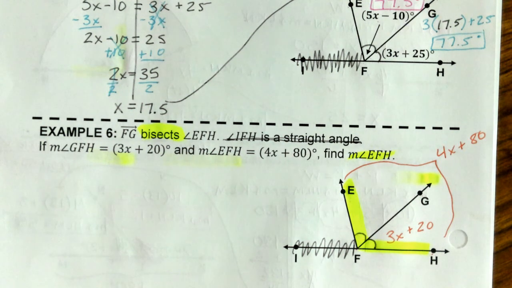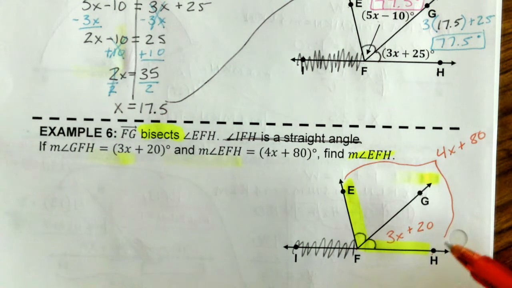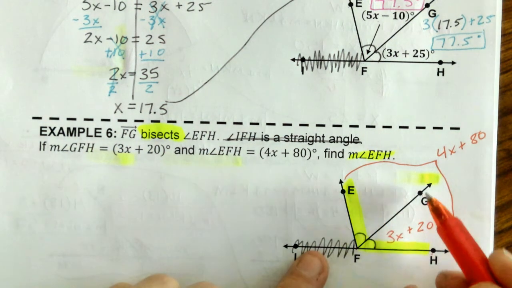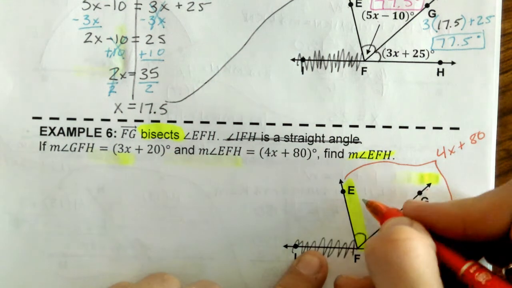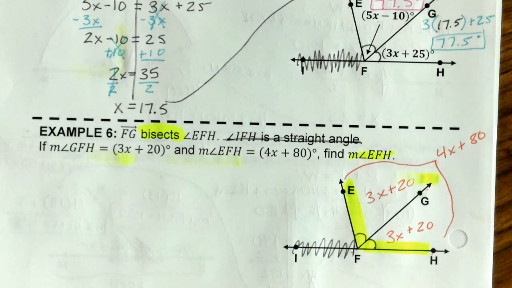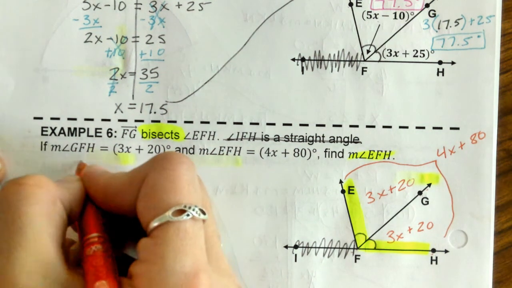What you got, Gabriel? Okay, so you have this option. Multiply it by 2. Why? They're congruent, so their measurements are equal. So EFG and GFH are both 3x plus 20. So if you want to do it a distribution way, you can do that, or you could just do your part plus part equals whole.